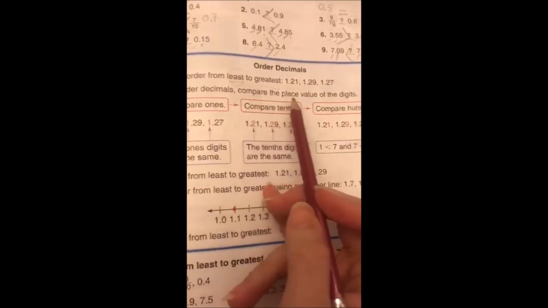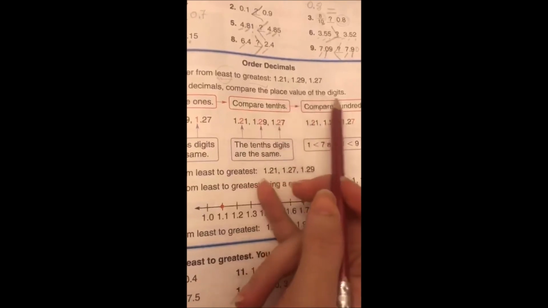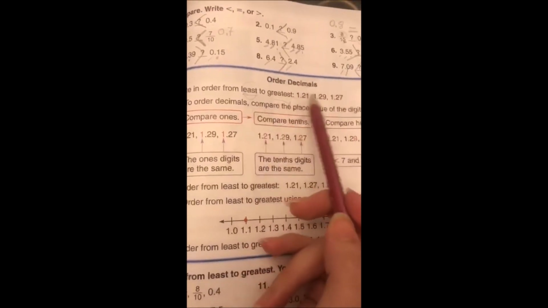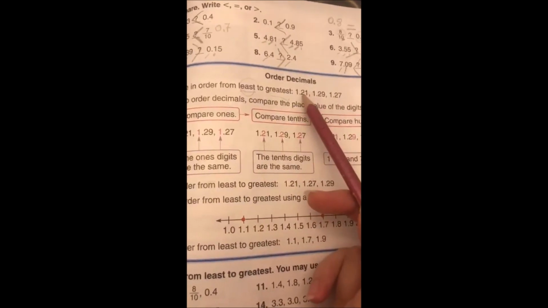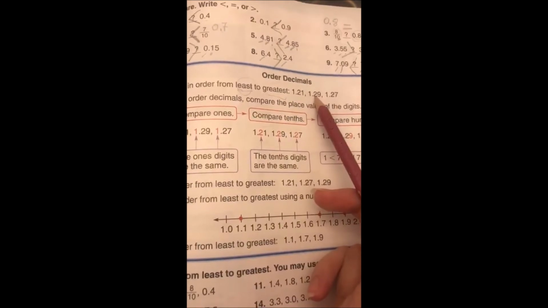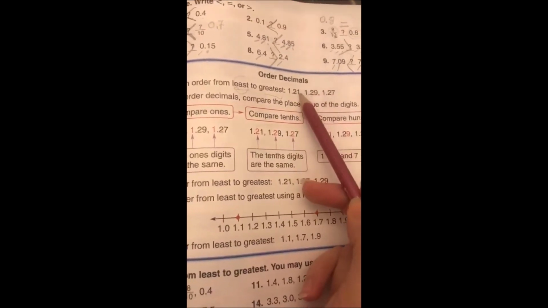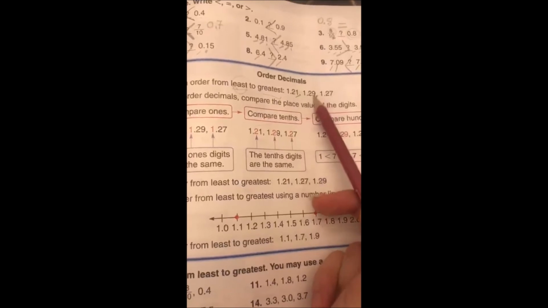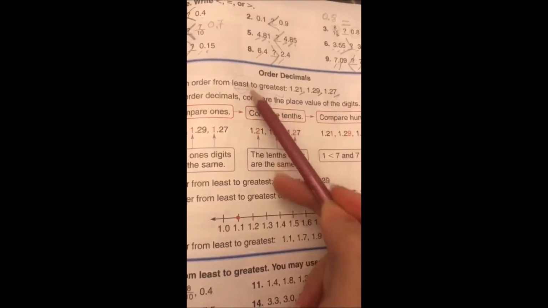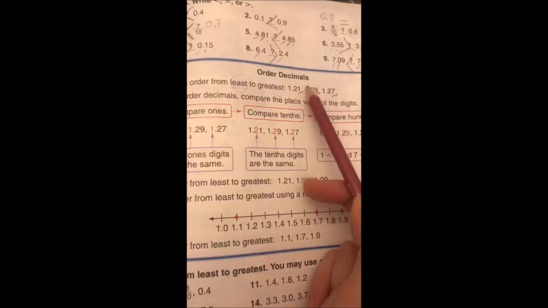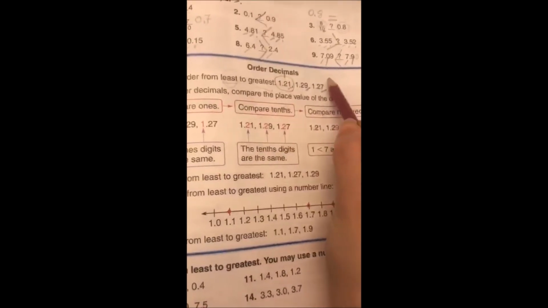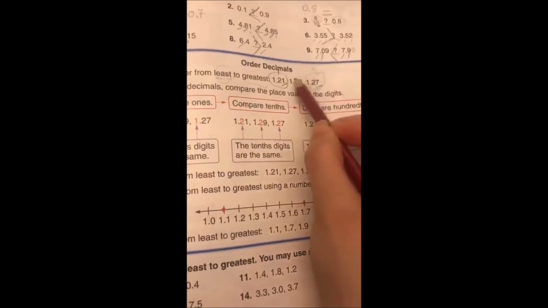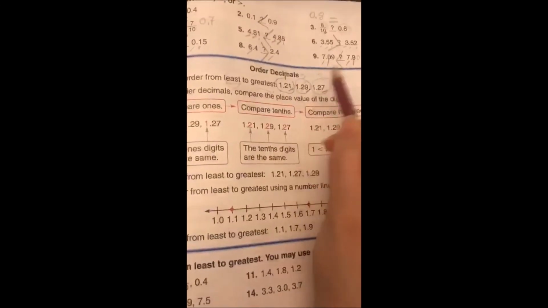To order decimals, compare the place value of the digits. So basically, you're going to compare between them. We have 1, 1, 1. So we're going to pass to the tenths. For the tenths, we have 2, 2, 2. It means we're going to pass to the hundredths. For the hundredths, we have 1, 9, 7. And they want from the least. Which one is the least? 1, 9, or 7? Basically, this is the first one, which is the least. And then the 7 is the second one. And then the third one is going to be this one because it's the greatest. So this is from the least to the greatest.